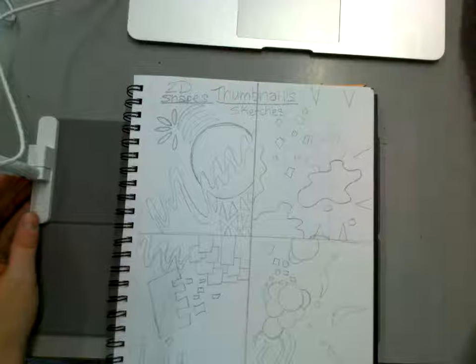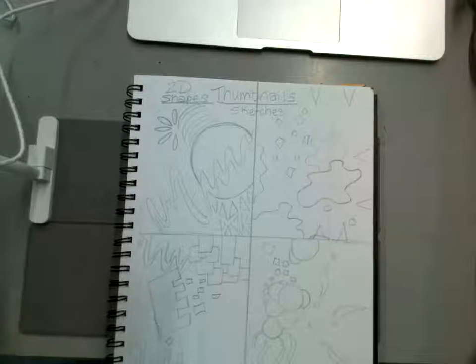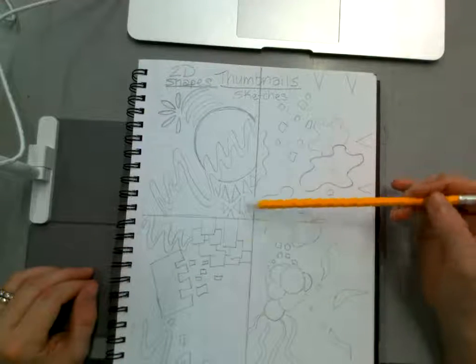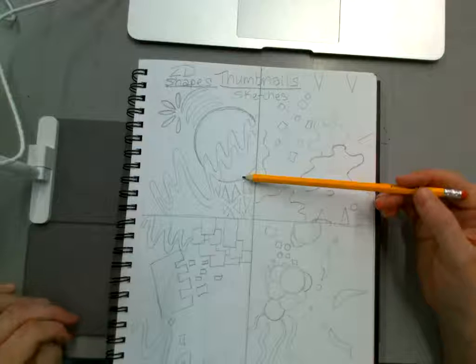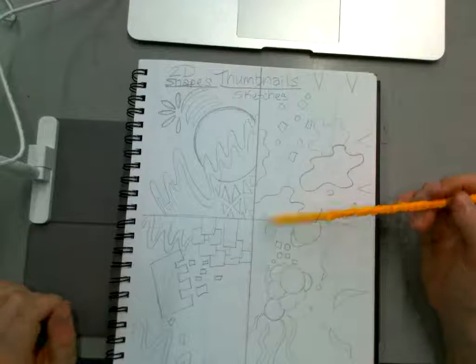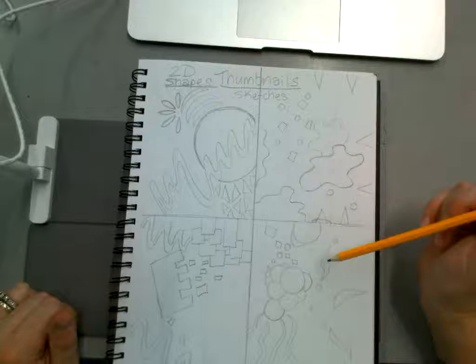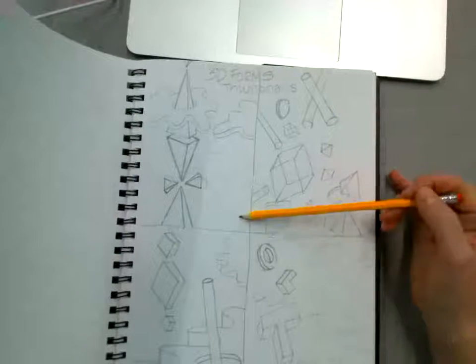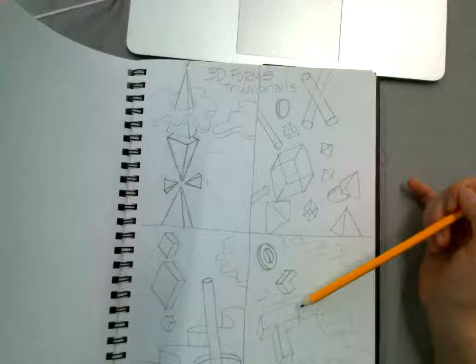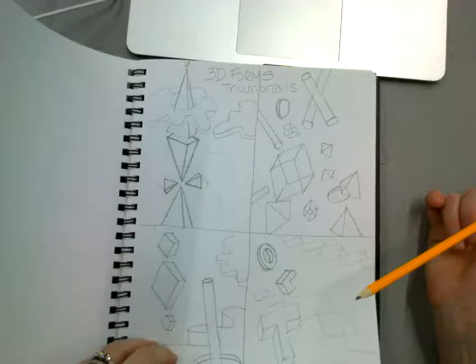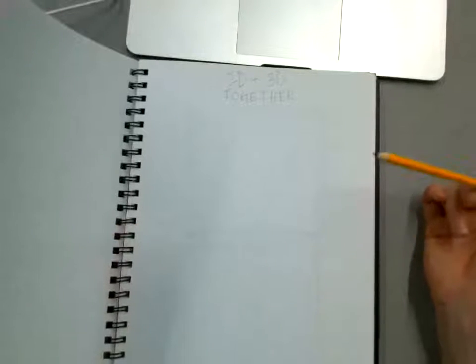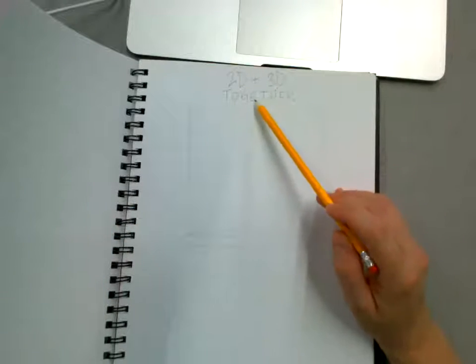Okay, so if you're watching this video now, in your sketchbook or on paper, you have already completed a page full of 4 different designs of 2D shapes. And you've already completed another page of just the 3D forms. So now what you'll do after you've completed that is turn your page again, and now we're going to put 2D and 3D together.